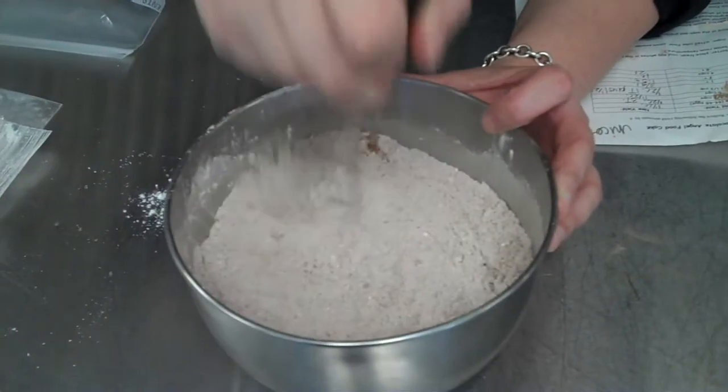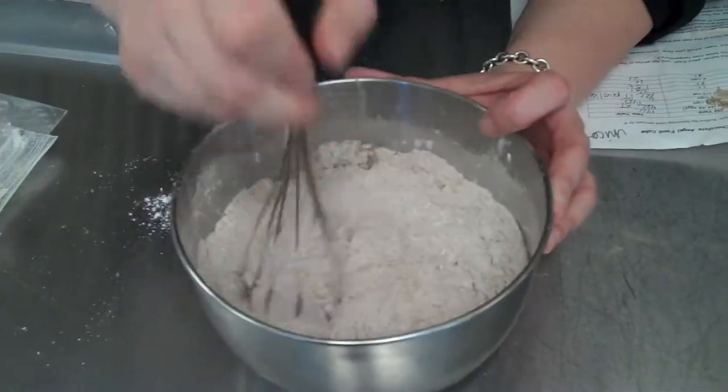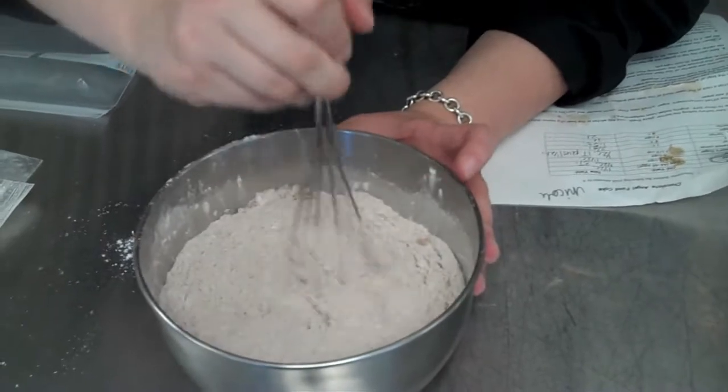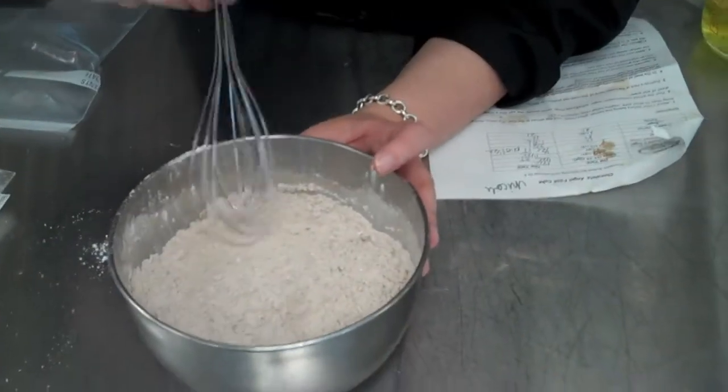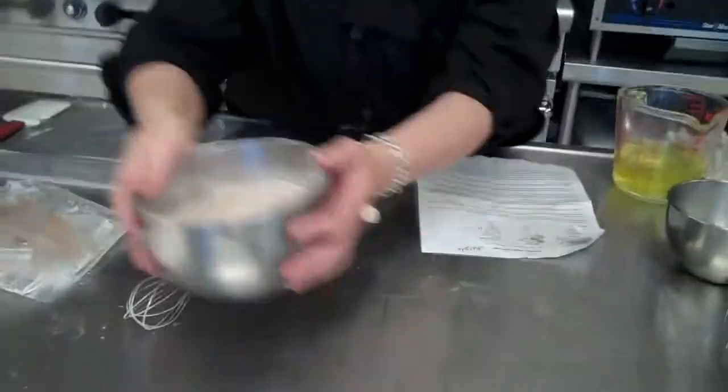And you're going to set this right off to the side. Now in this recipe you're going to be using a kitchen mixer, but it's important that you don't put these dry ingredients in the kitchen mixer because you're going to need those for something else. And I'm just going to set this aside.